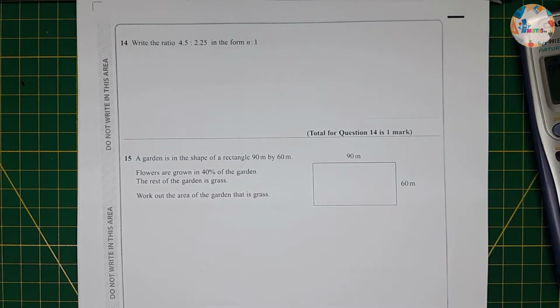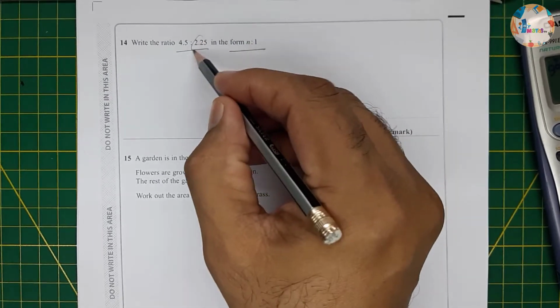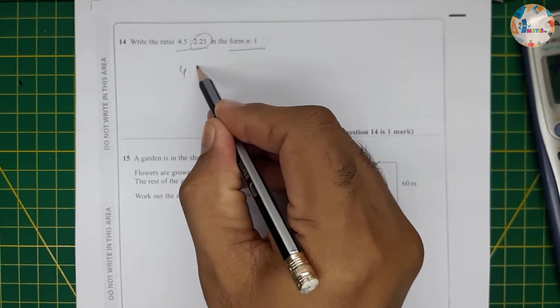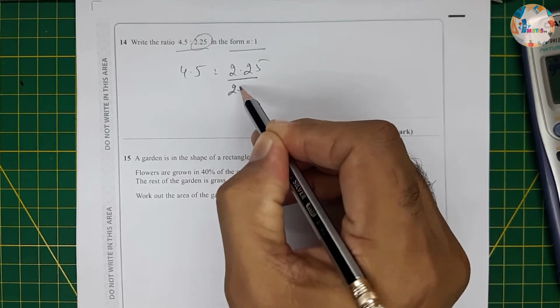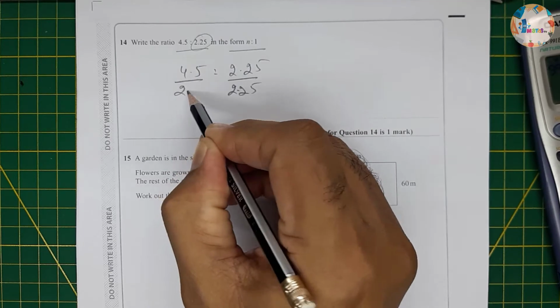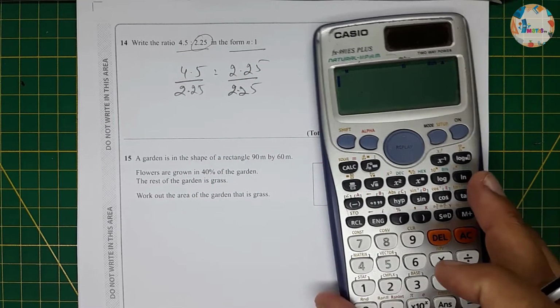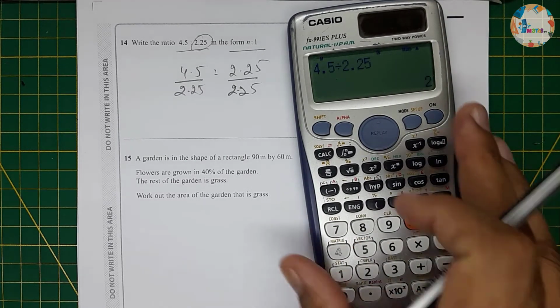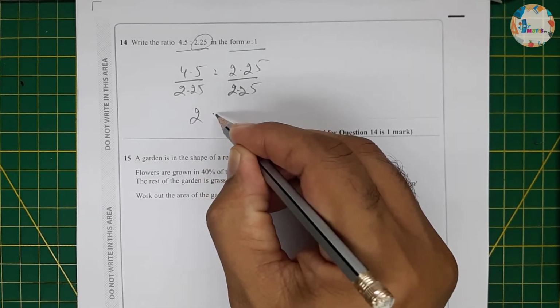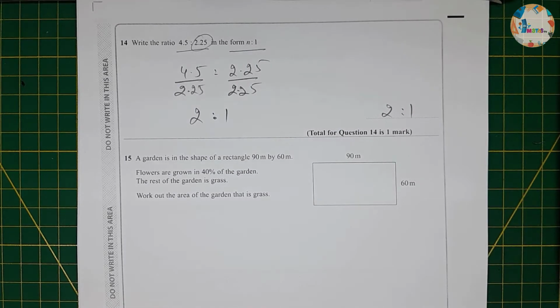Question number 14. Write this ratio in the form n:1. So we have to change this into 1. We have 4.5 to 2.25. We will divide both sides by 2.25 to get 1 on this side. So 4.5 divided by 2.25 gives us 2. So this will be 2:1, and our answer will be 2:1, which goes over here.